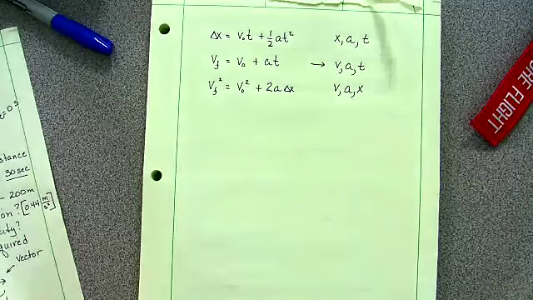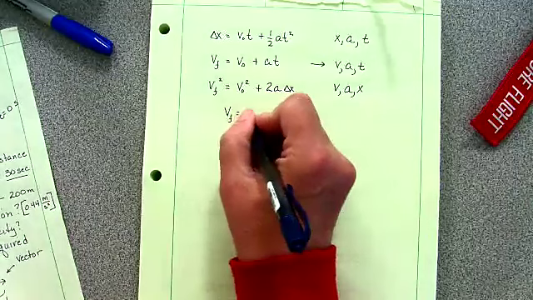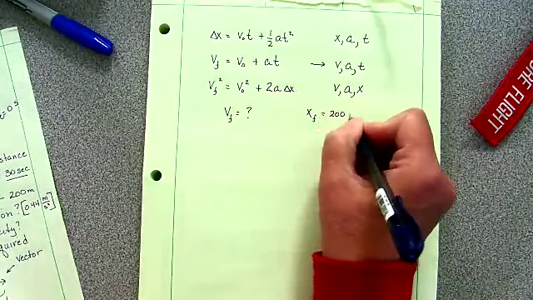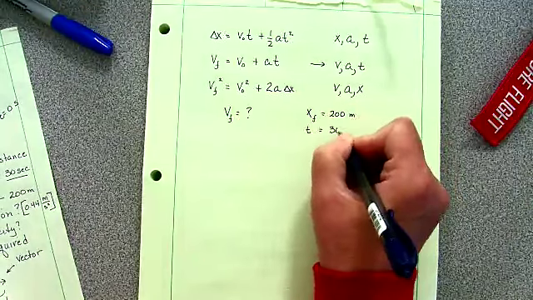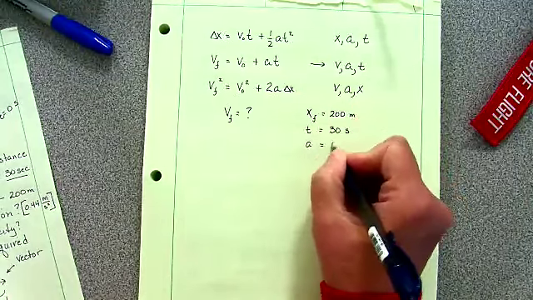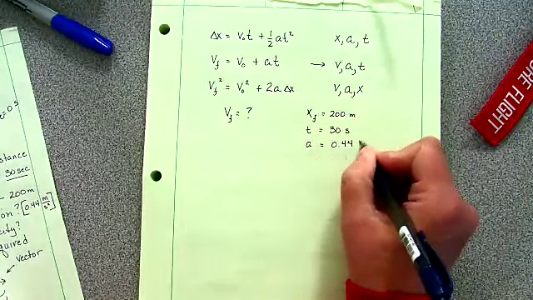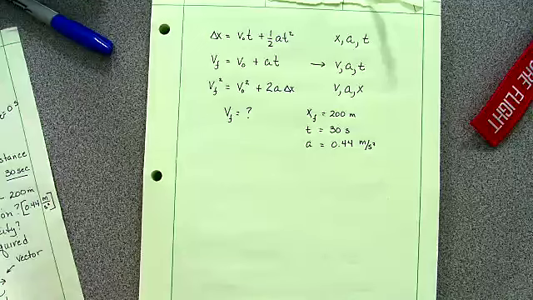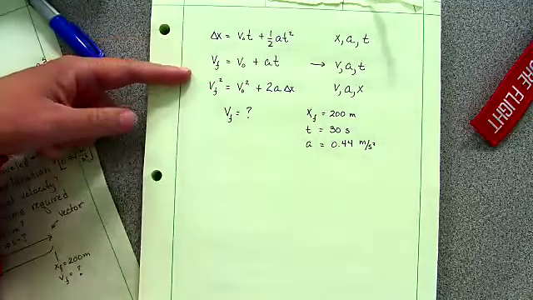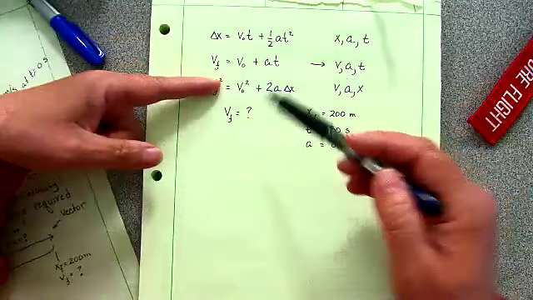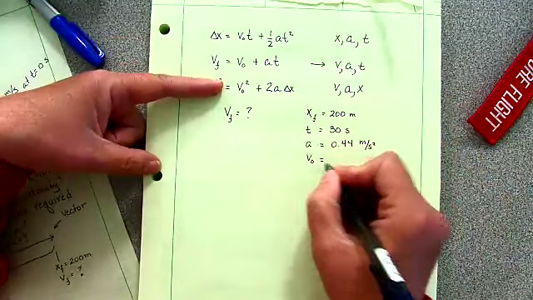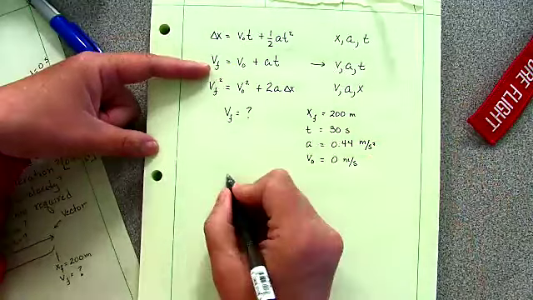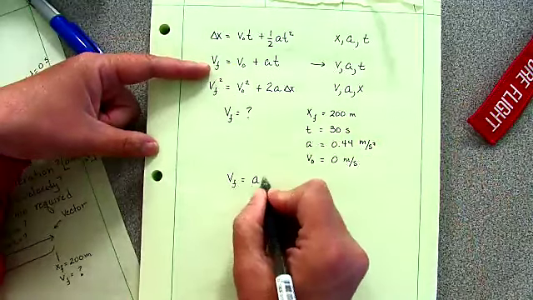Now, if I'm looking for the final velocity, I now know my final position is 200 meters. My time was 30 seconds. My acceleration, because we just figured it out, is 0.44 meters per second squared. I could use this equation or I could use that equation because I know what my initial velocity is, which we'll write down too. So that just leaves me with my final velocity is equal to my acceleration times time.